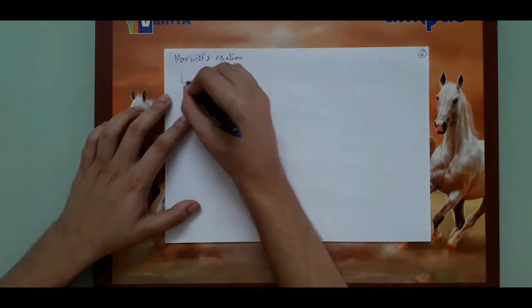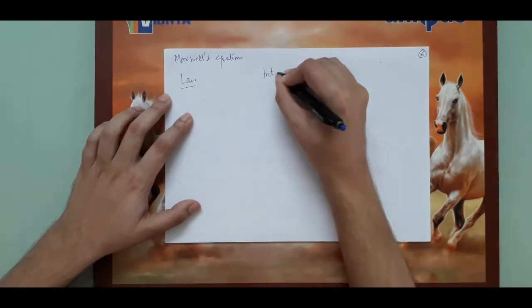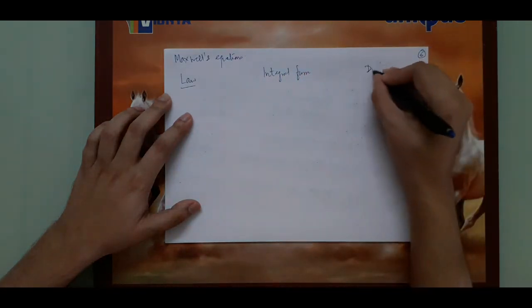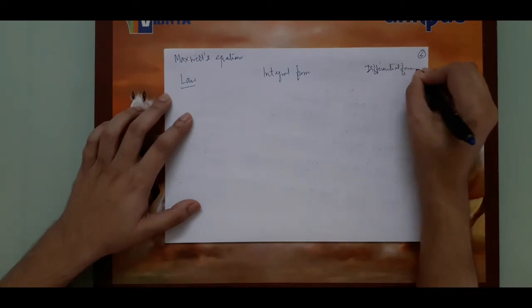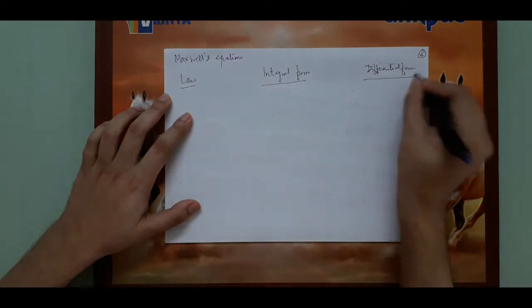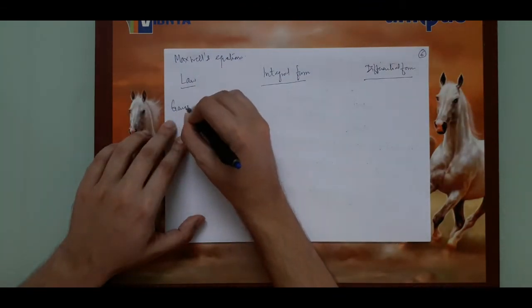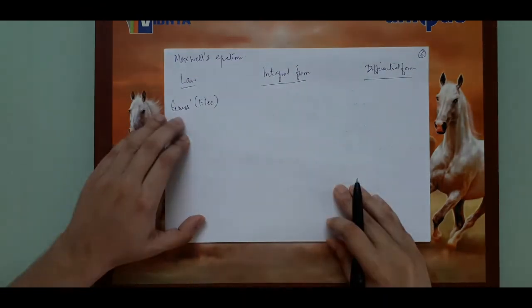So let's make a column. The law, integral form, and differential form. So first is Gauss's law for electric displacement.